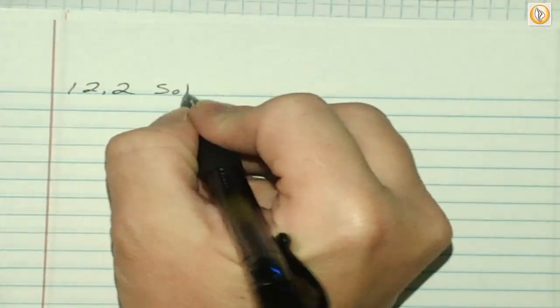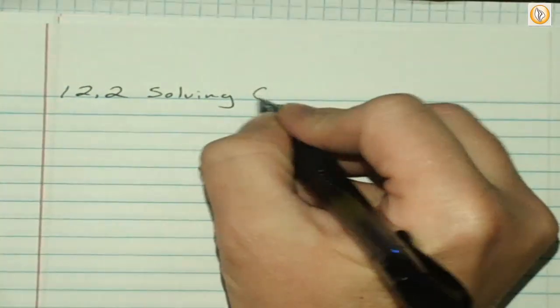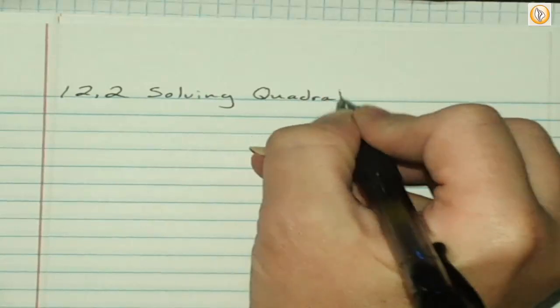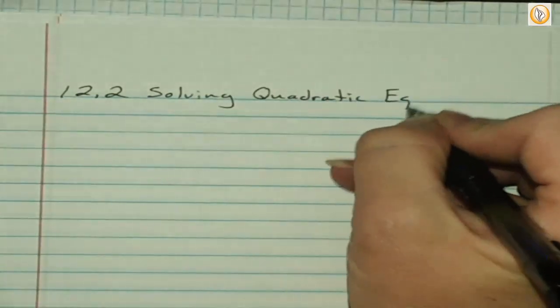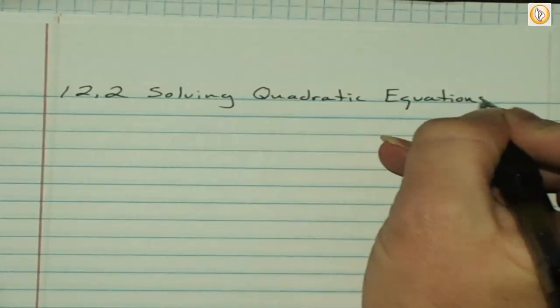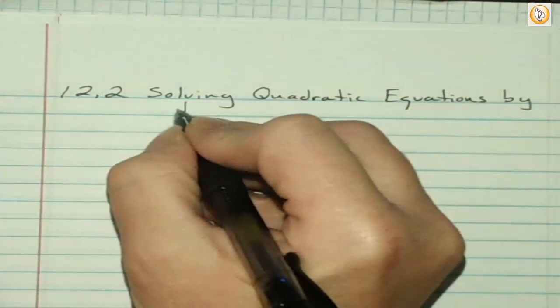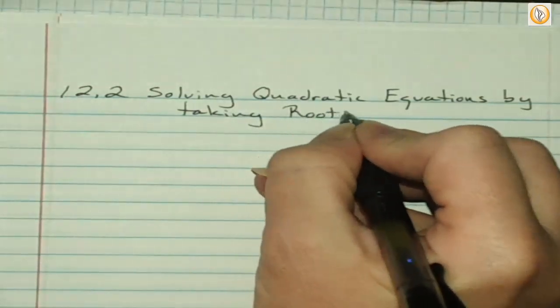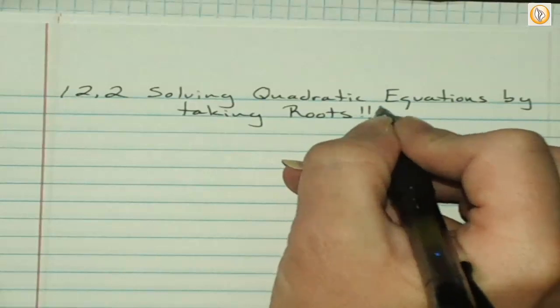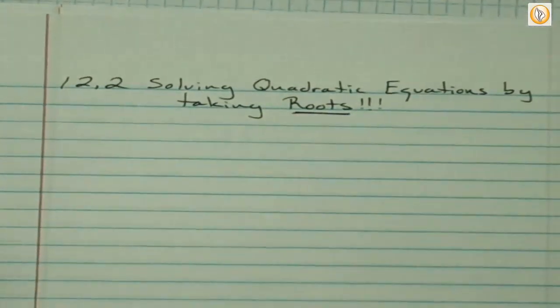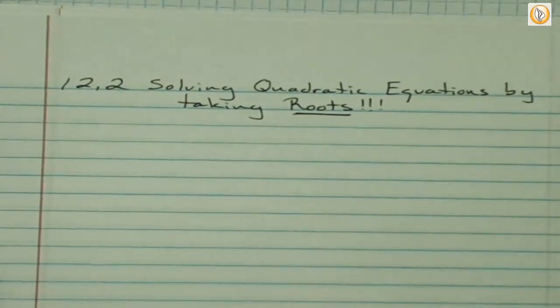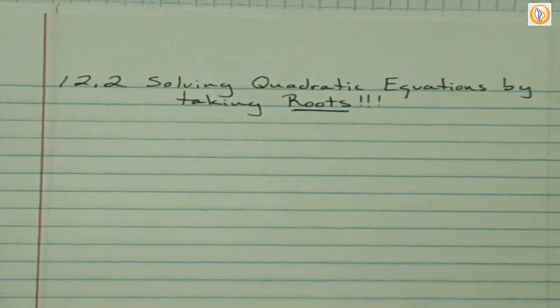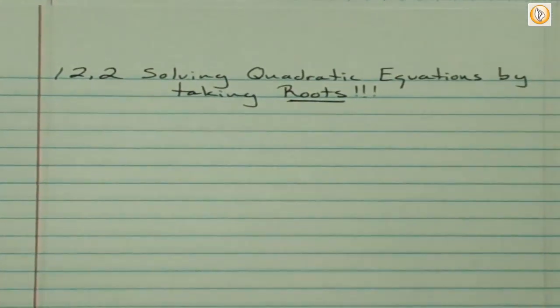12.2. We're solving quadratic equations by taking roots. Now roots, like square root and stuff like that.